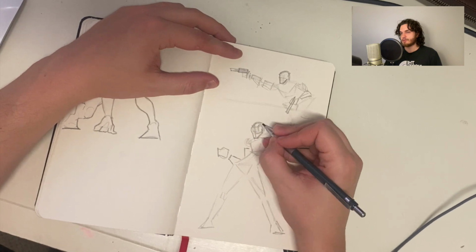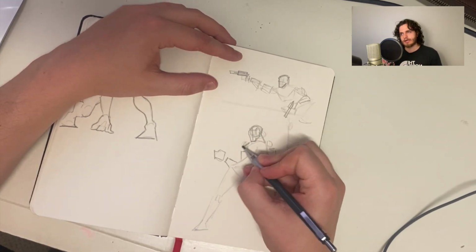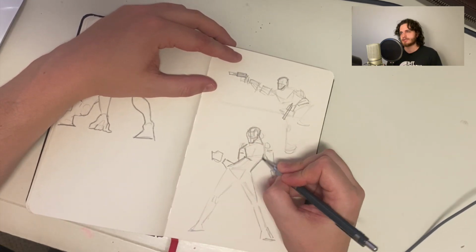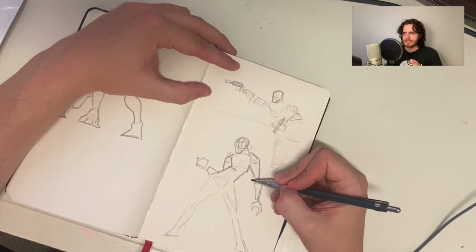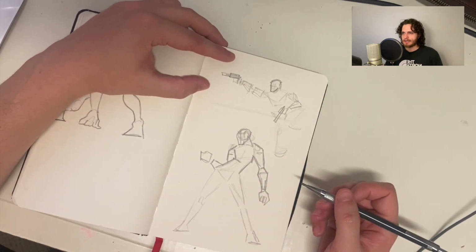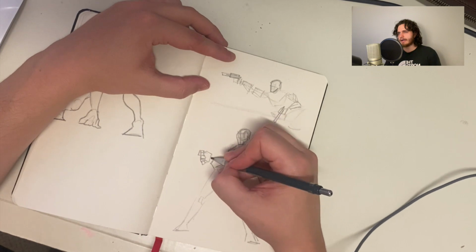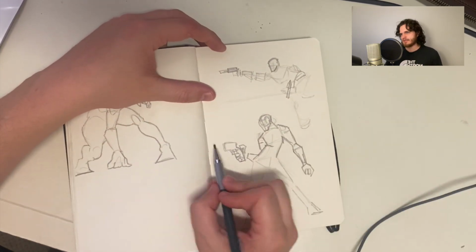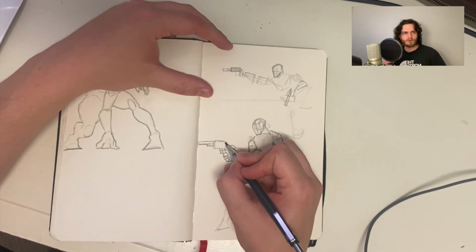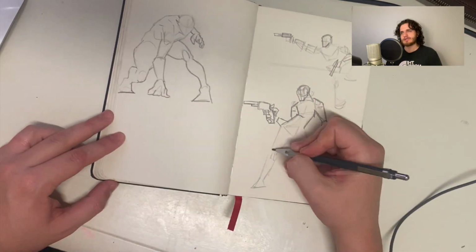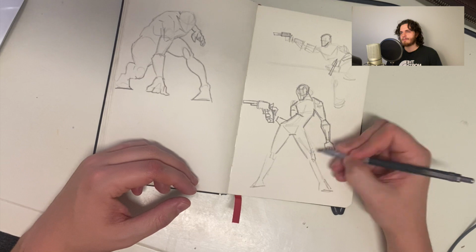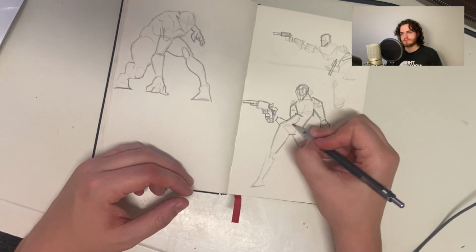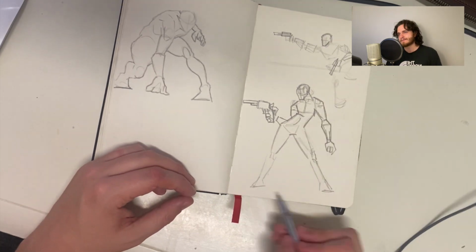But I thought it would be really cool to adapt for this android character Clutch. And so you can see I put that kind of spine curve in there. And I thought that would display maybe a villainous, also kind of cowboy vibe to him. And so after getting that pose down and sketching it out, I got really excited about this drawing.